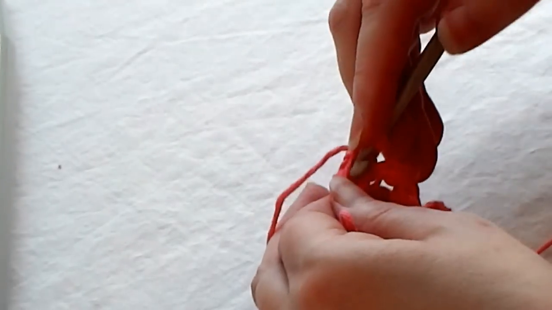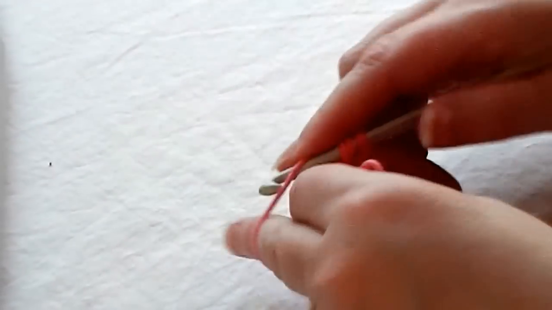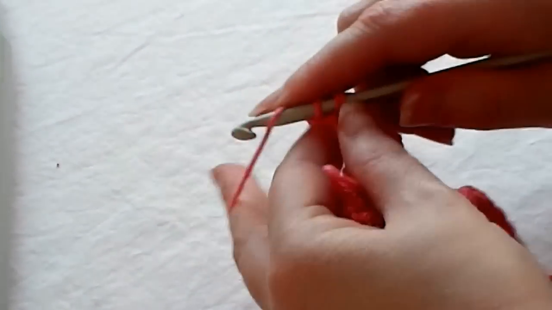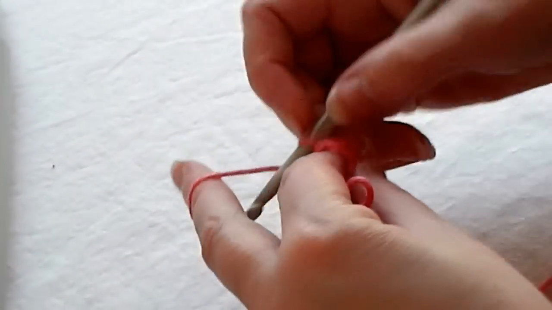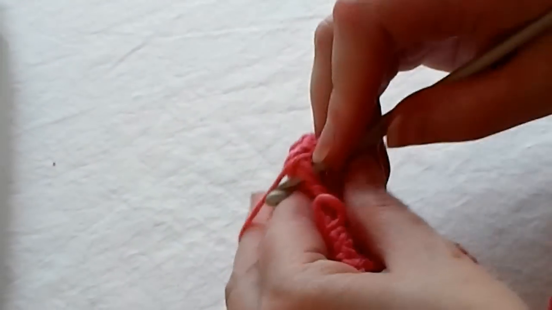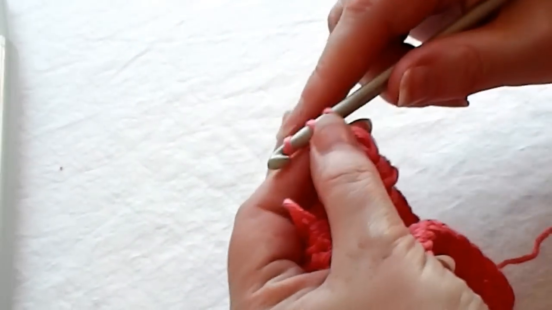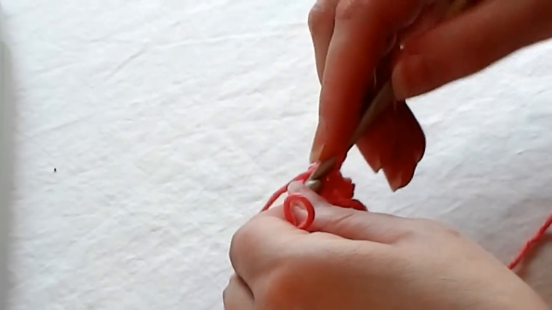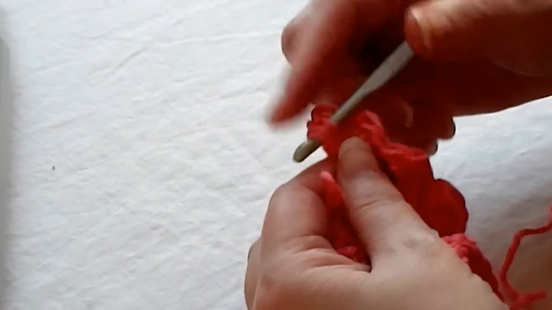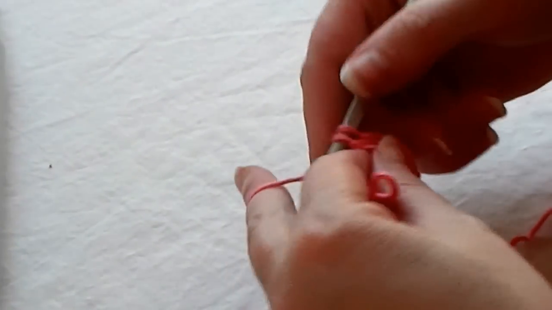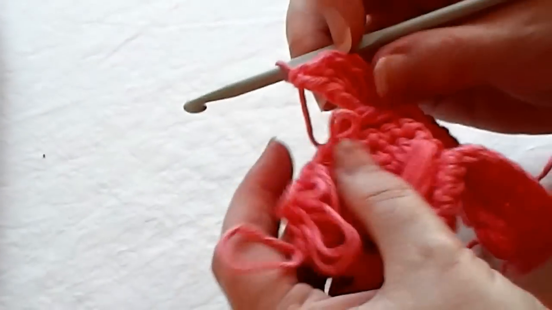Two, 3, just pull my yarn a little bit. 4 and 5 to finish that off. Okay, and our last loops.